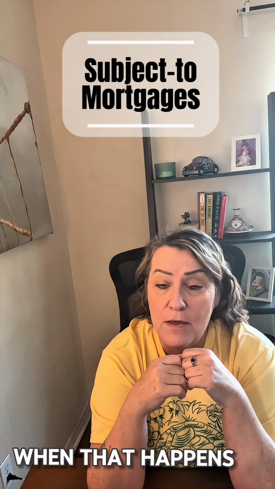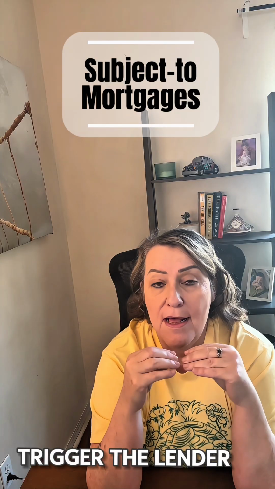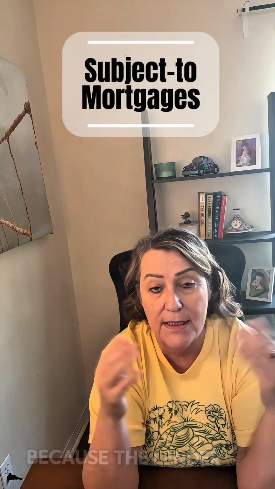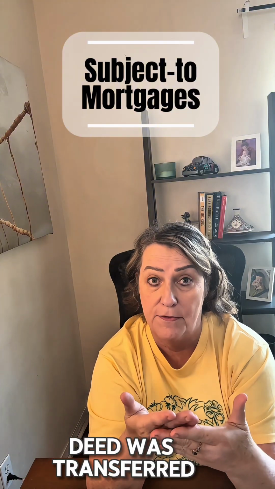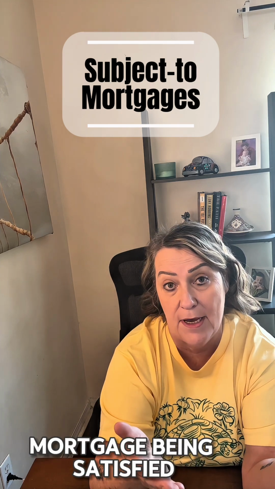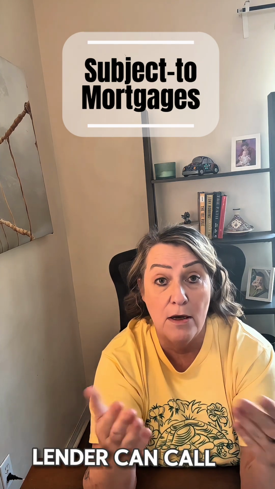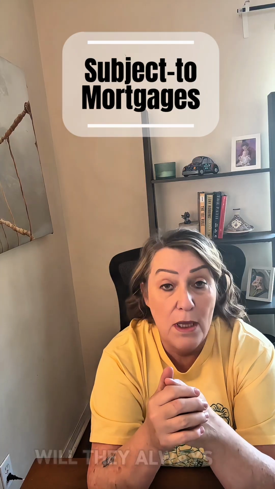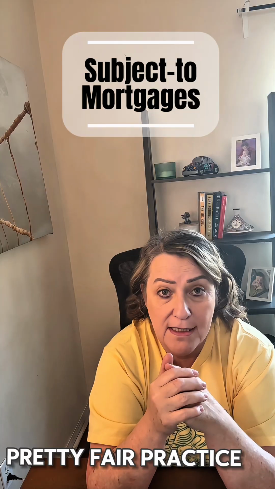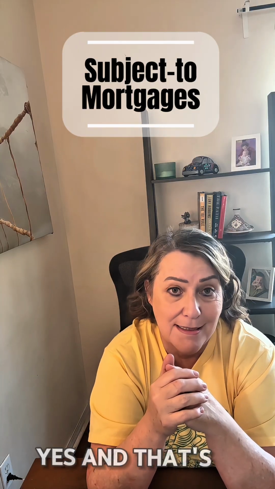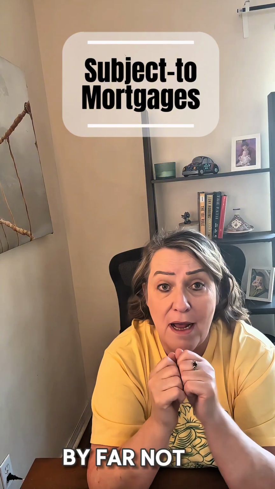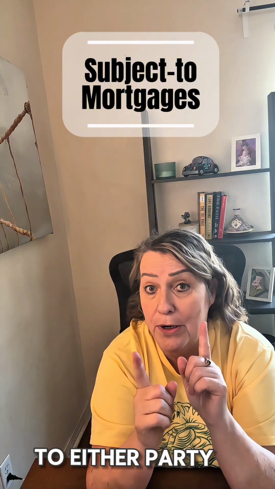When that happens, it will often trigger the lender to call the loan due on sale, because the lender sees that the deed was transferred, meaning the house was sold without the existing mortgage being satisfied. And so the lender can call it due on sale. Will they always? No. Is it pretty fair practice that they don't catch it? Yes, and that's exactly why this continues to happen. However, that is by far not the only risk to either party.